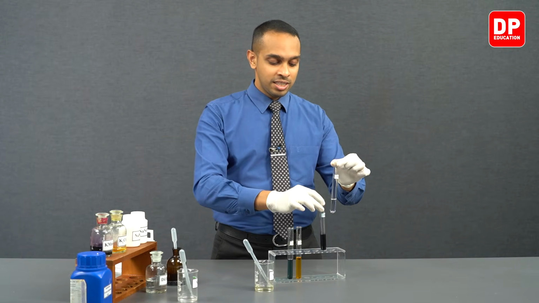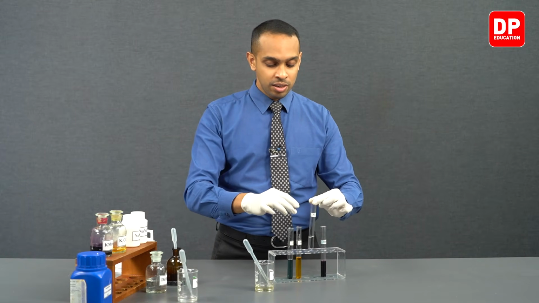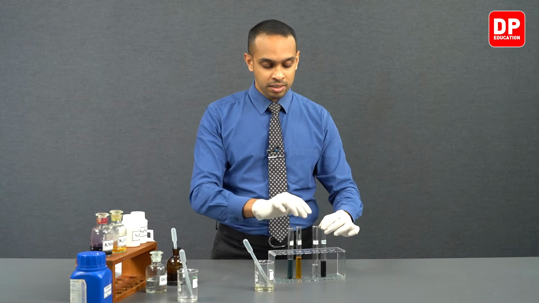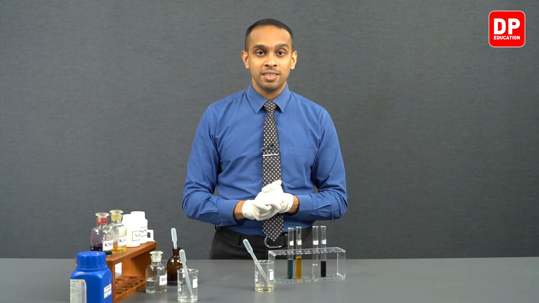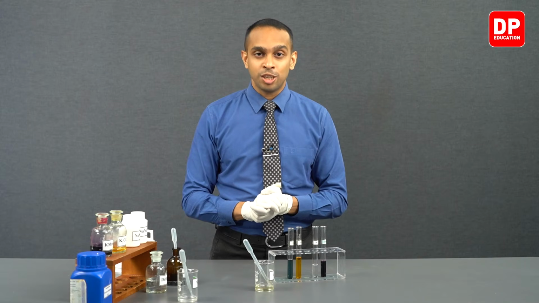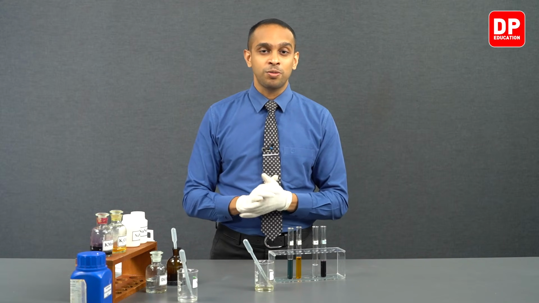So this indicates that when you are reacting nitrite ions, you will see nitrite ions are capable of getting oxidized to form nitrate, and if you are using oxidizing agents such as acidified potassium permanganate or acidified potassium dichromate, they will change their color.